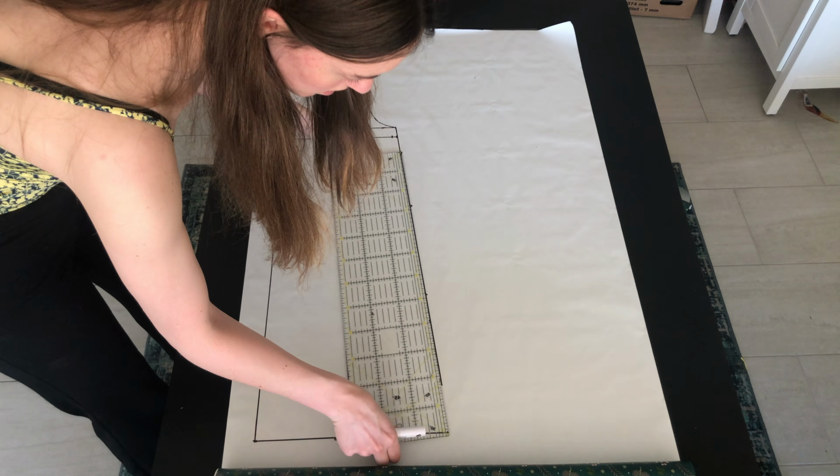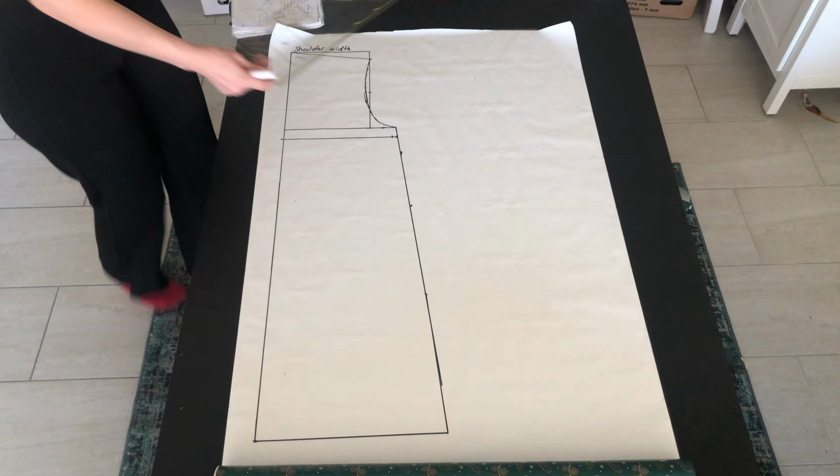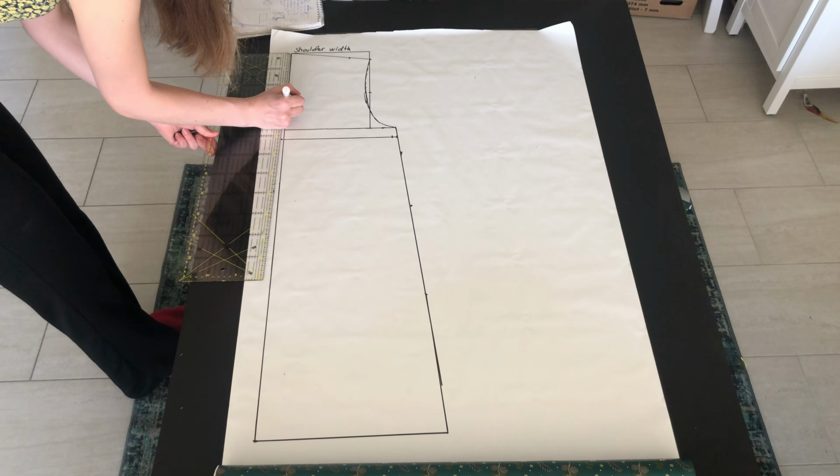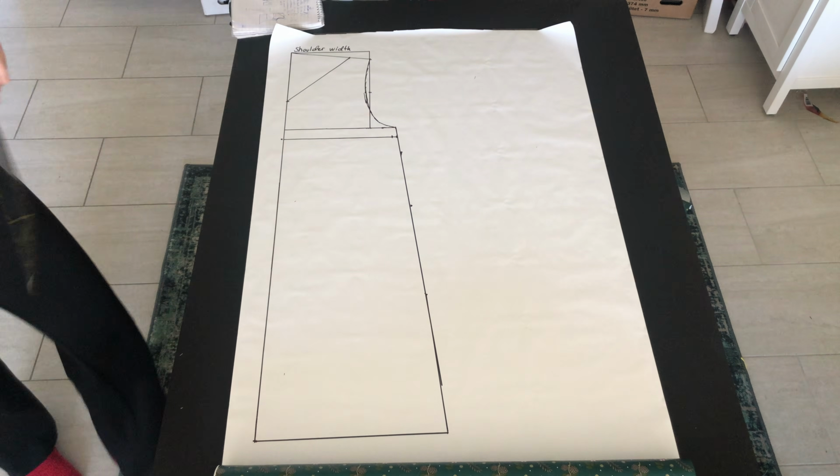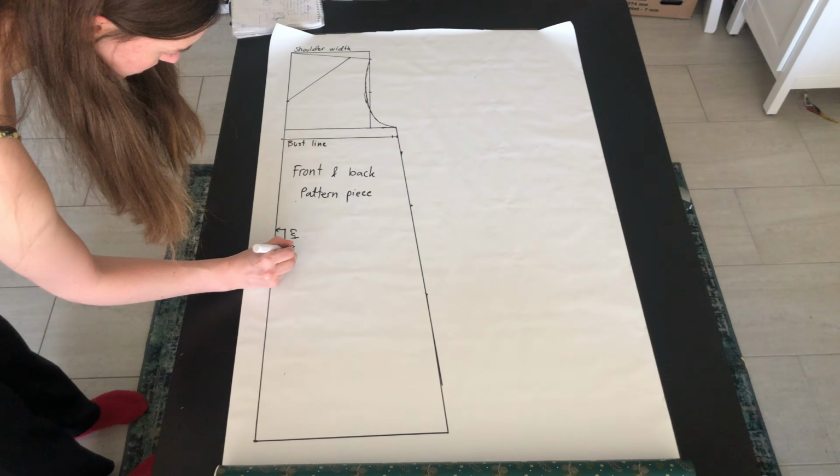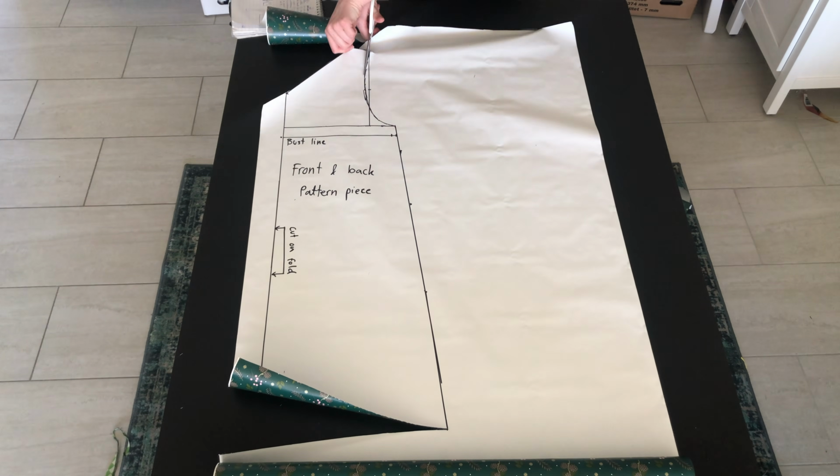Lastly, we will make the straps and neckline. So mark 2 inches on the shoulder line and mark the depth of the neck on the center front line and connect the 2 points. We then cut this out and use the pattern to make our facing for the dress.